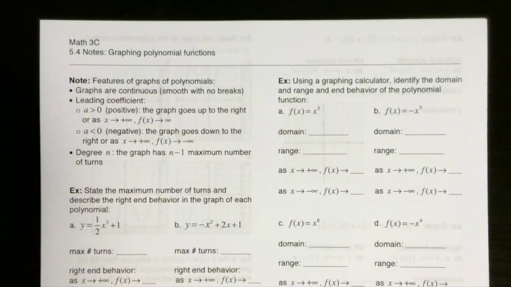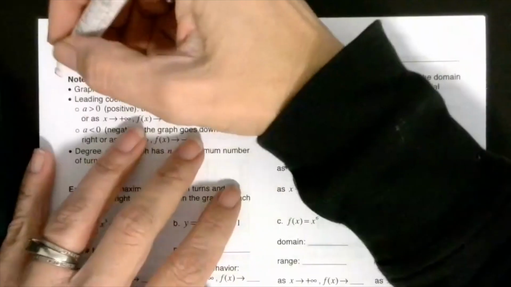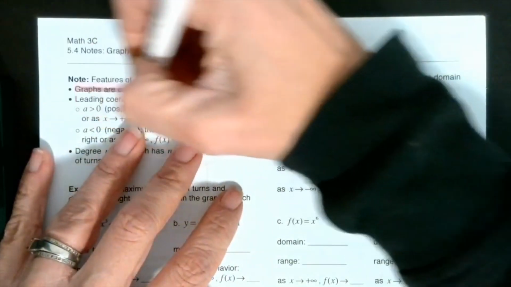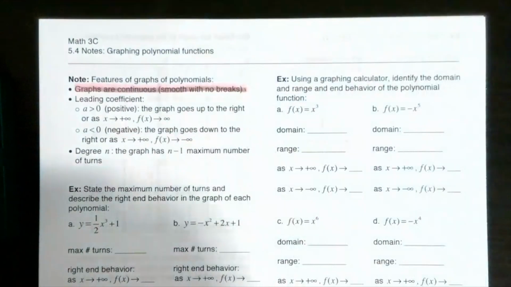Okay, today we're going over 5.4, which is graphing polynomial functions. We're going to start with just some of the characteristics. So the first thing is that the graphs are continuous, which means they're smooth with no breaks.